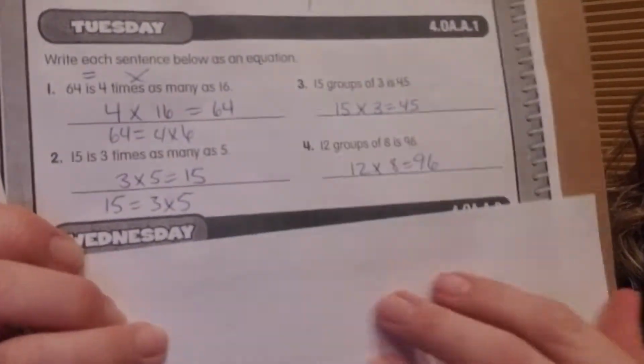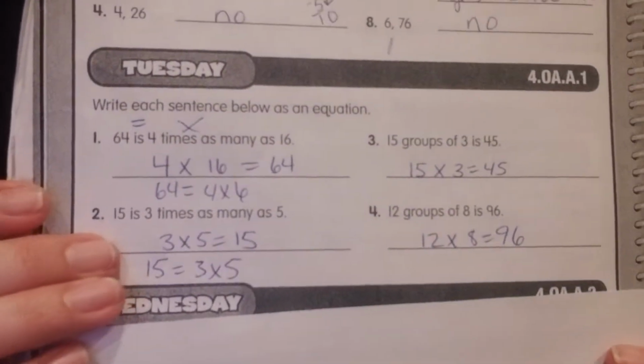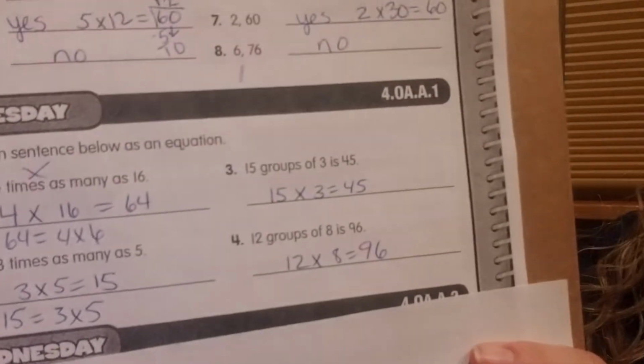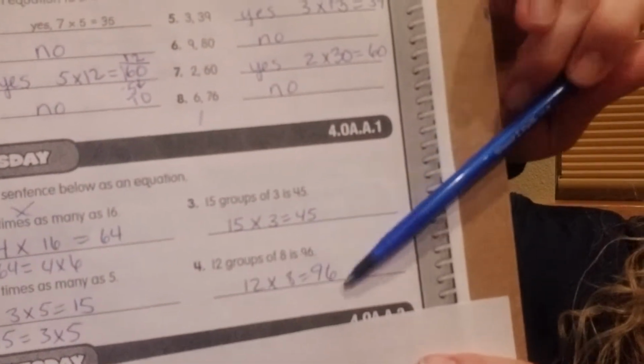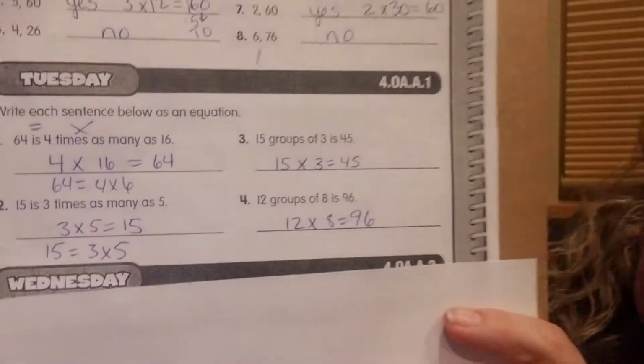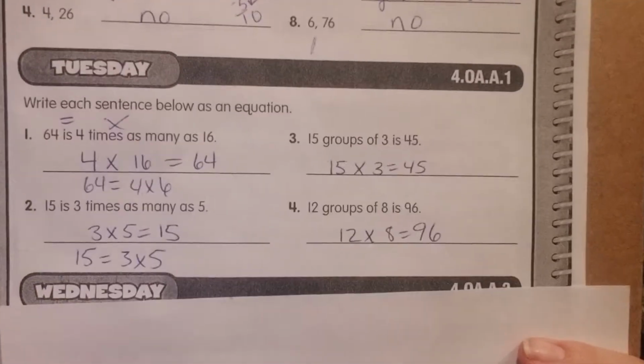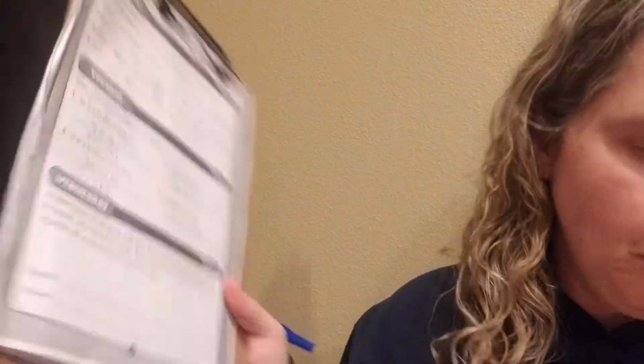Okay, so 2 and 4 should look like this. 3 times 5 equals 15, or 15 equals 3 times 5. And 12 groups of 8 is 96. 12 times 8, excuse me, is 96. Okay, write those down. All right, let's look at Wednesday.